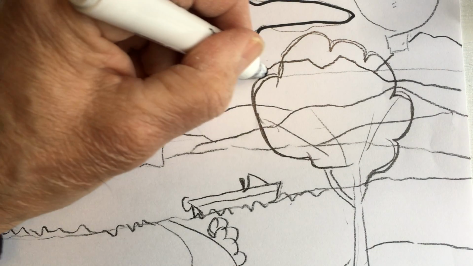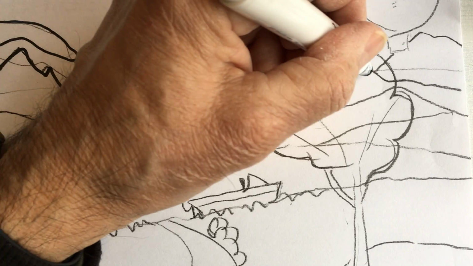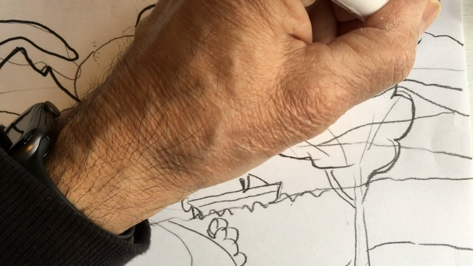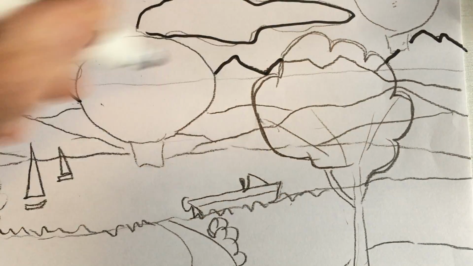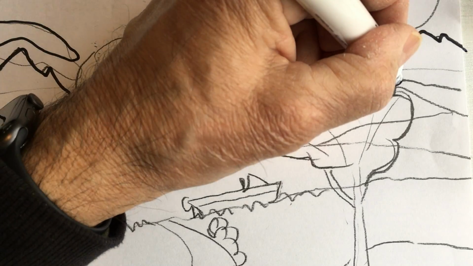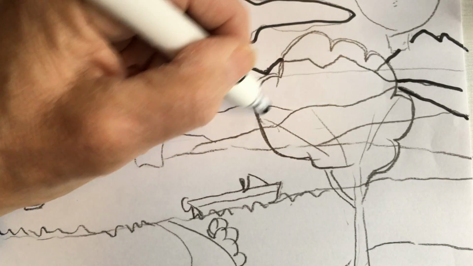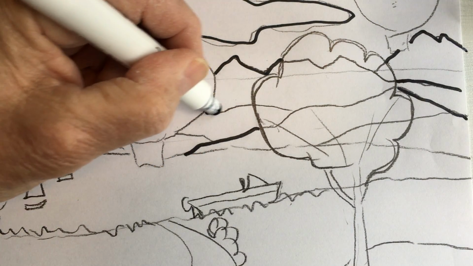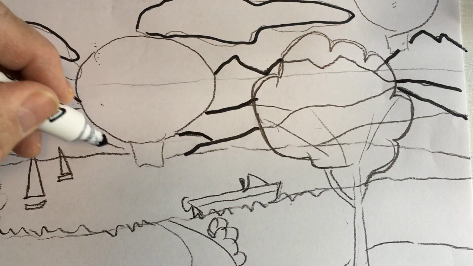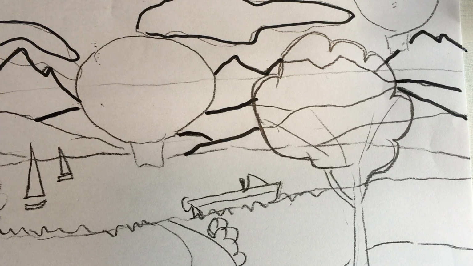There's a mountain over here and over there. This mountain went behind the tree, so I'm not going to worry about that. And then it pops out over here. Okay, and I think I got another bit of a mountain right in here. Then I have some hills. I'm going pretty fast now. You guys can stop the video anytime you want and do what you need to do and then catch up.